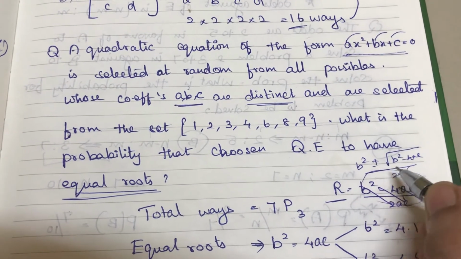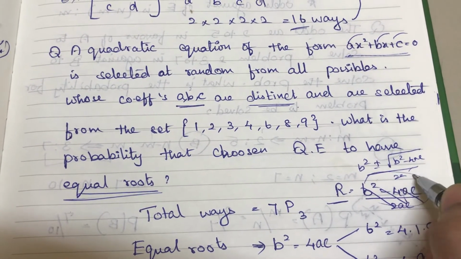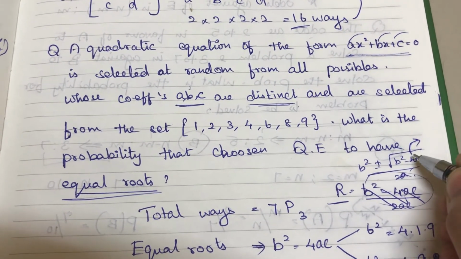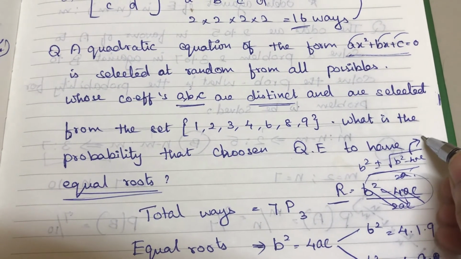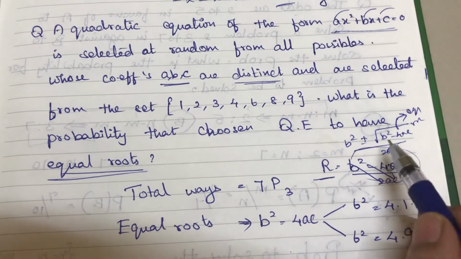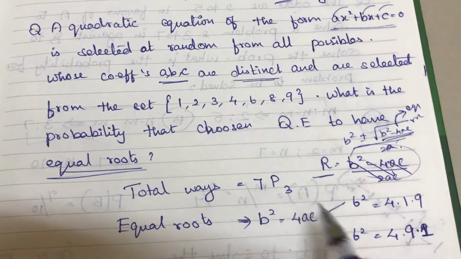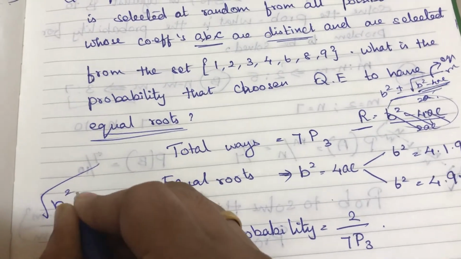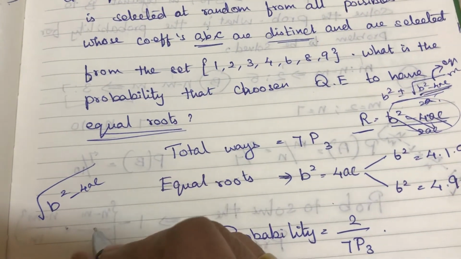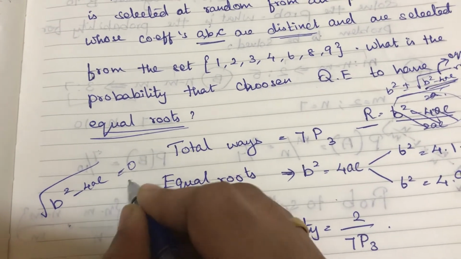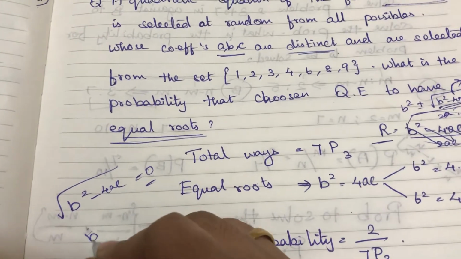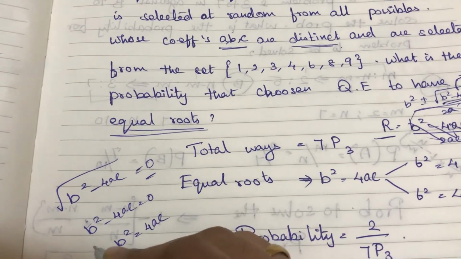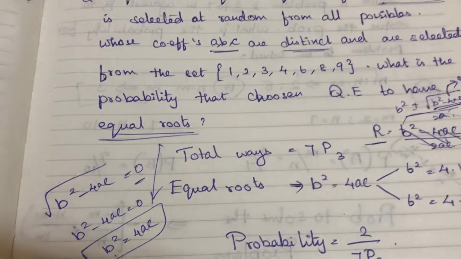They are asking for equal roots, which means the square root of b square minus 4ac must be equated to 0. So b square minus 4ac will be equal to 0, so b square will be 4ac, right? This is nothing but the condition for equal roots.